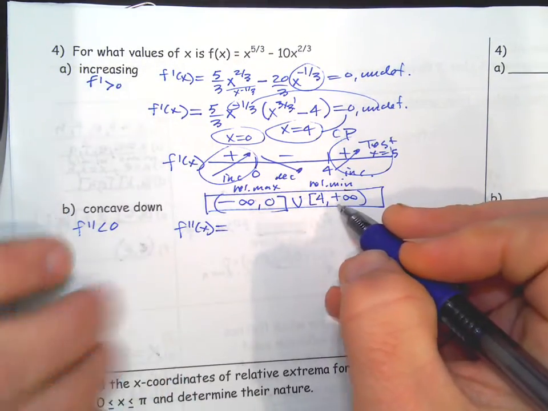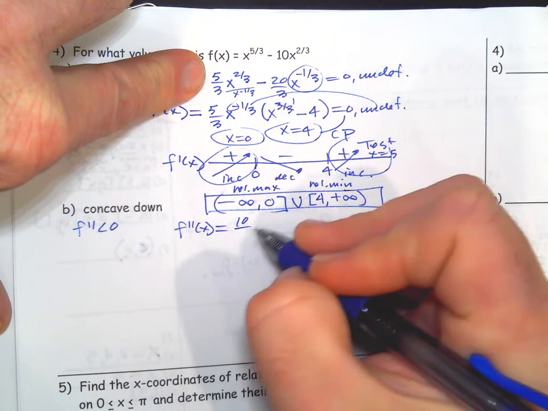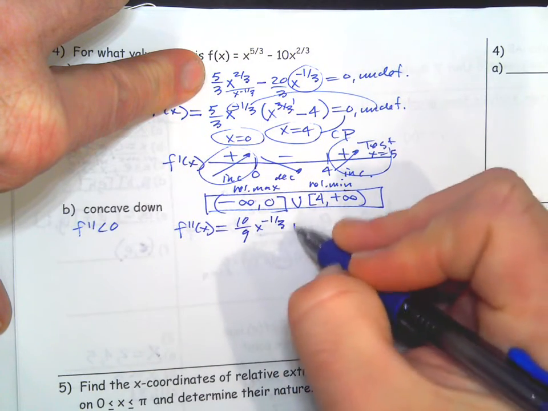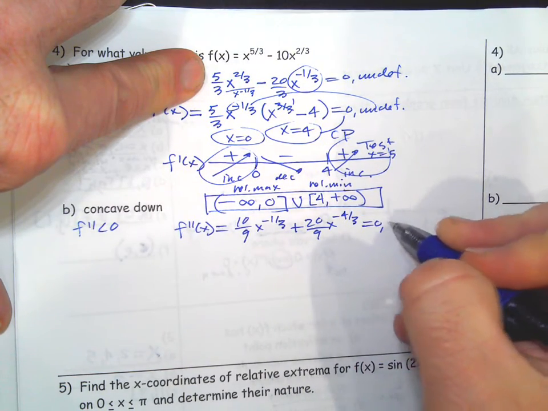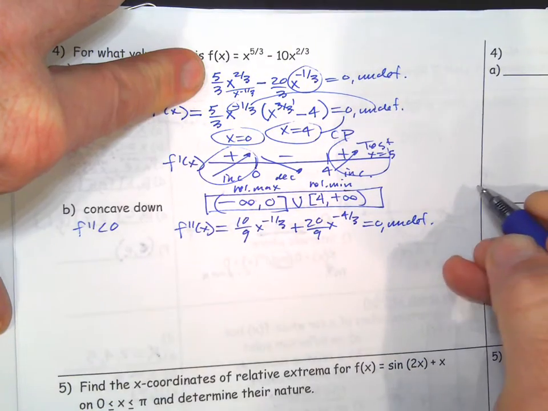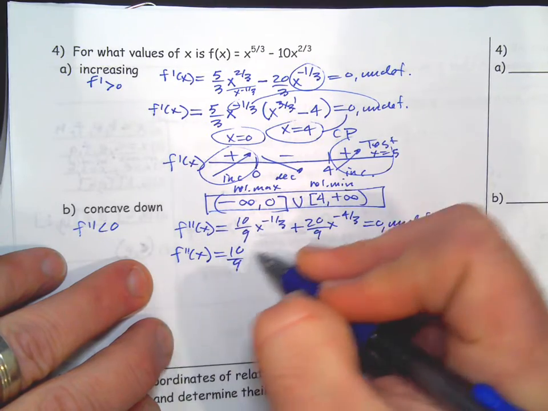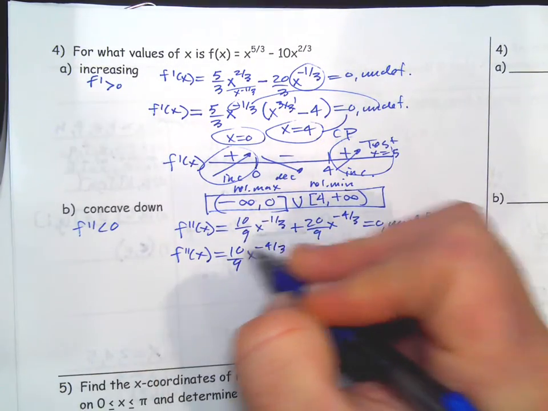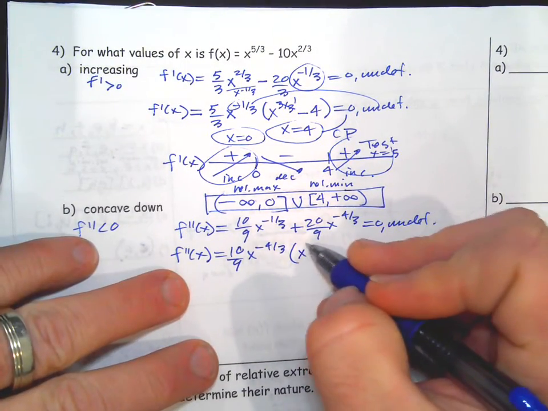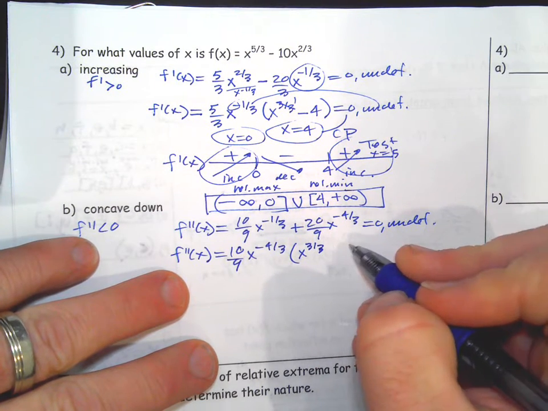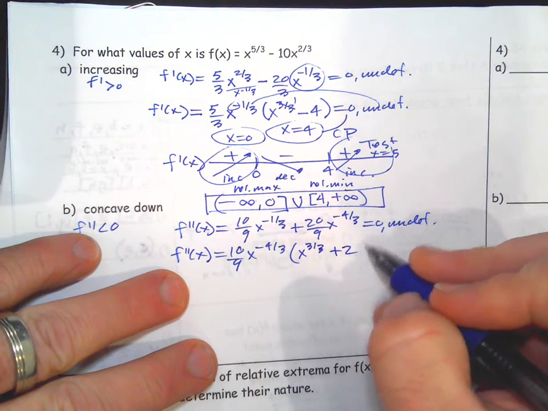And our first derivative, I would use this non-factored version. So that's going to be 10/9 x to the negative 1/3 plus 20/9 x to the negative 4/3 equals 0 or undefined. So we're going to factor 10/9 out, and the smallest exponent, x to the negative 4/3, and that's going to give you x to the positive 3/3. Works out very nice. Try to make it that way. If you mess that up, things are going to get wild, but you should try and finish to get credit.